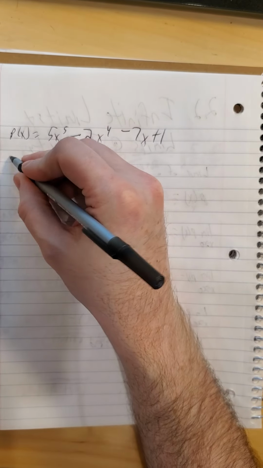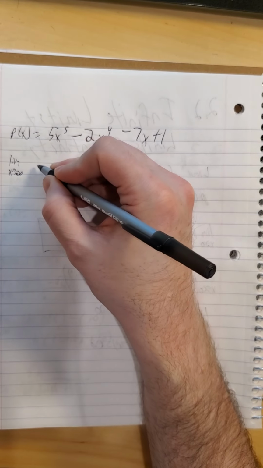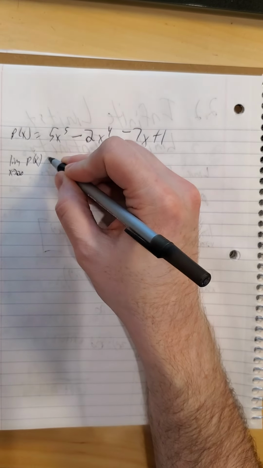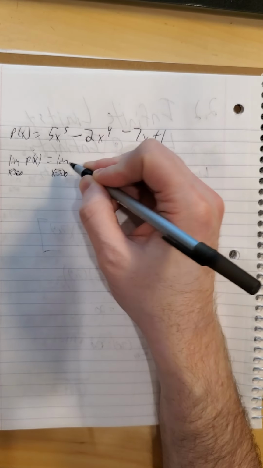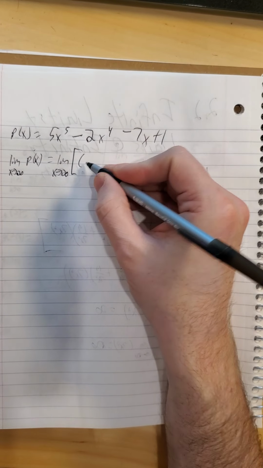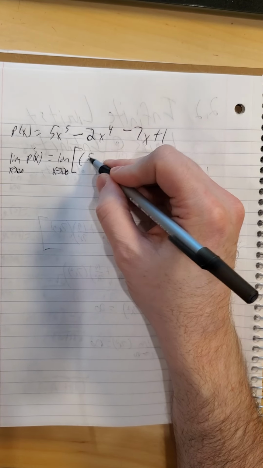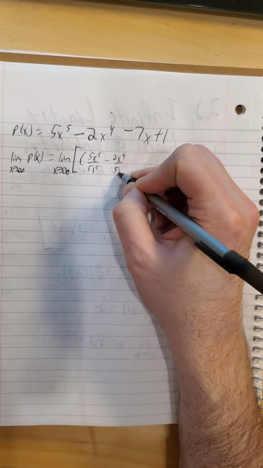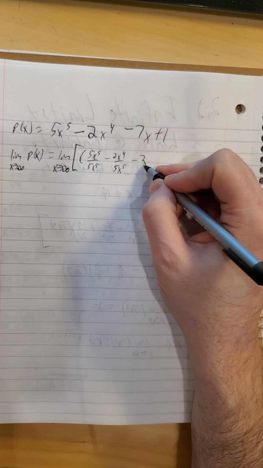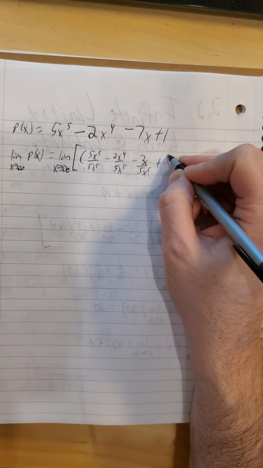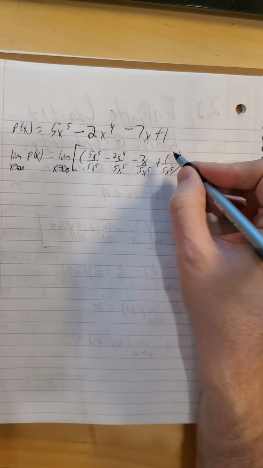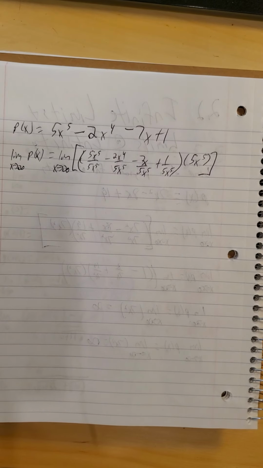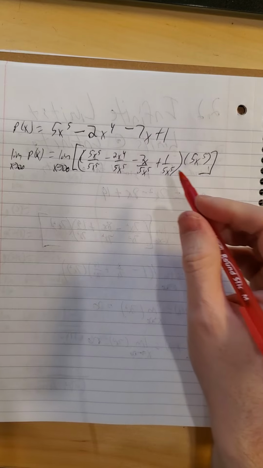Okay, welcome back. So limit as, we'll do just the infinity first and then apply it to the negative infinity. So limit as x approaches infinity, and again we'll just multiply by 1. So 5x to the 5th over 5x to the 5th minus 2x to the 4th over 5x to the 5th minus 7x over 5x to the 5th plus 1 over 5x to the 5th, times 5x to the 5th. That way we've multiplied top and bottom by 5x to the 5th.